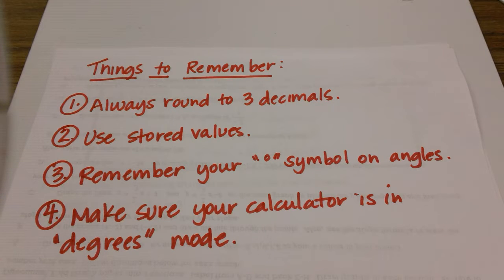Okay, there are four things that you should remember when using the law of sines and the law of cosines. The first one is to always round to 3 decimal places. The second one is to be sure to use stored values in your calculator. Number 3, remember to use the degree symbol on all angles. And number 4, make sure your calculator is in degrees mode.